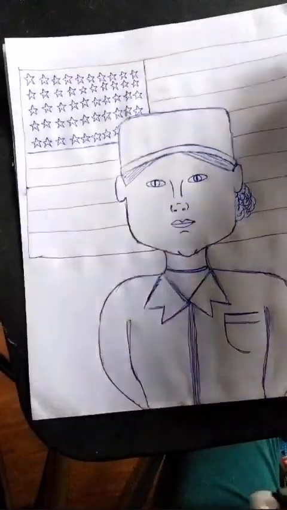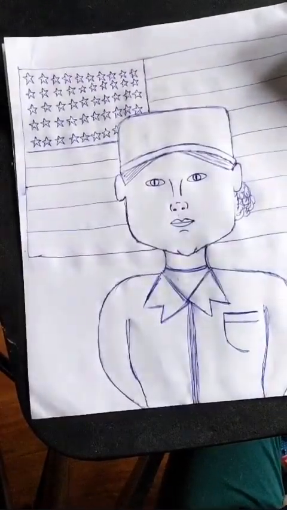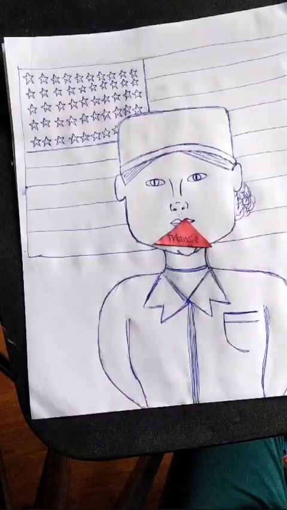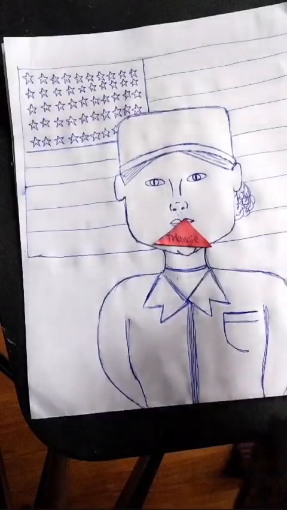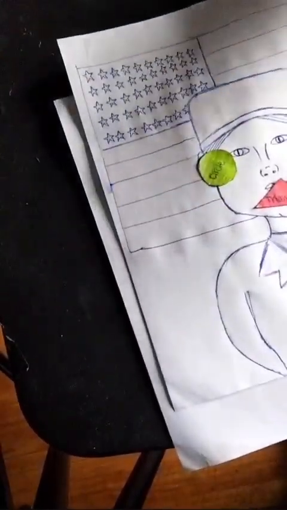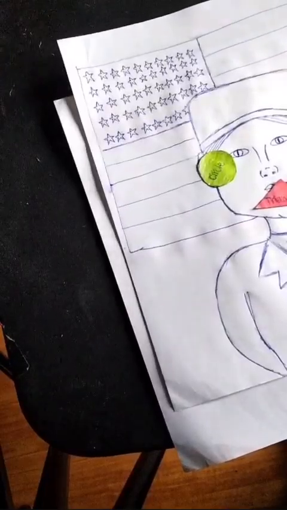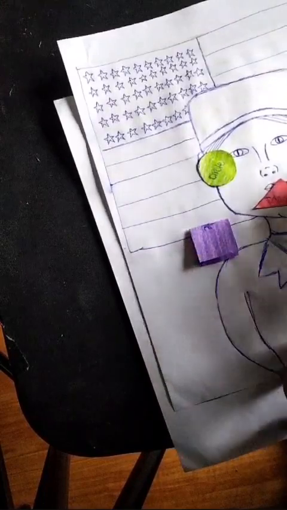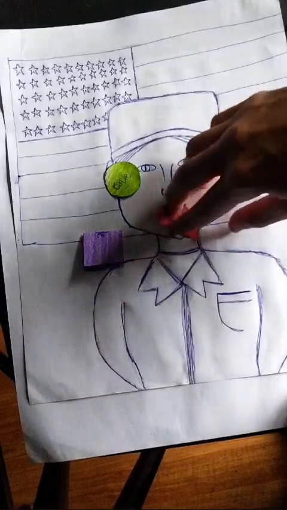And this image was created with the building blocks of art. And the building blocks of art is squares, circles, and triangles.